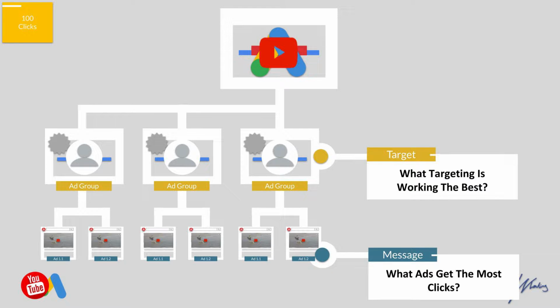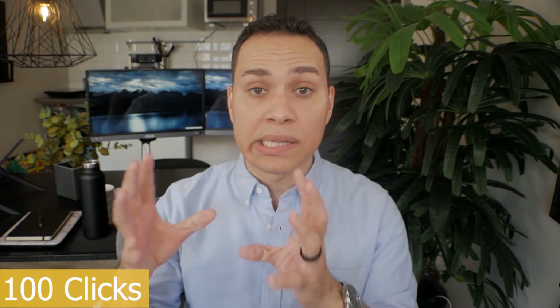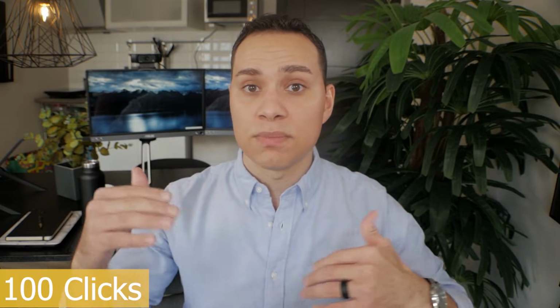But once you have that 100 clicks inside of your ad group, you want to start looking at what targeting is getting you the best click-through rate and what ad is getting you the best click-through rate. So here, hopefully you're split testing your ads so you only have 1 or 2 ads inside of each one of your ad groups so you can clearly see which ad seems to be performing better.